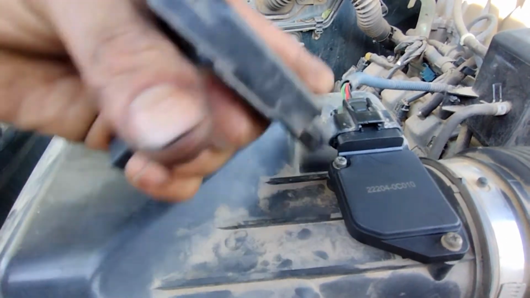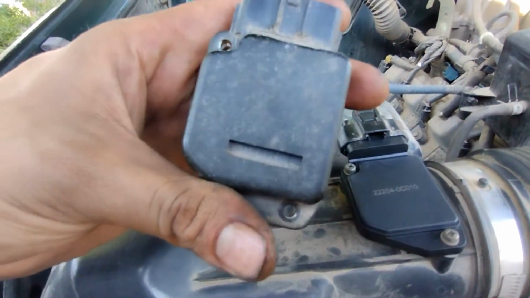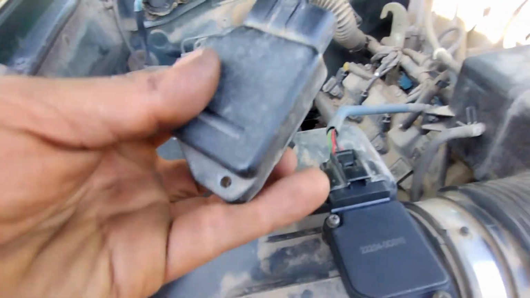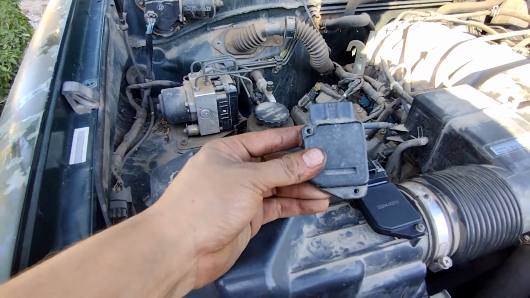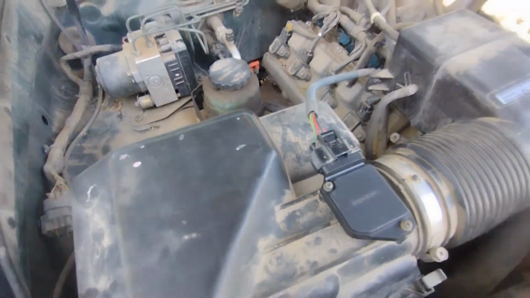But it still plugs in snugly, which is good. Let's go see the live data, just so you guys know that it's actually reading compared to the previous reading that we were getting.